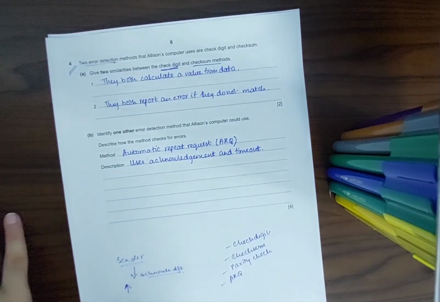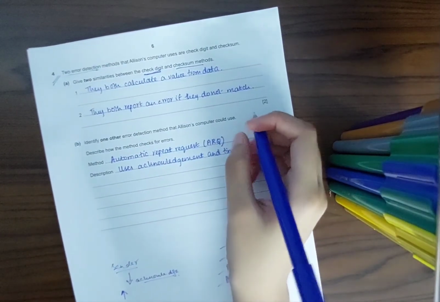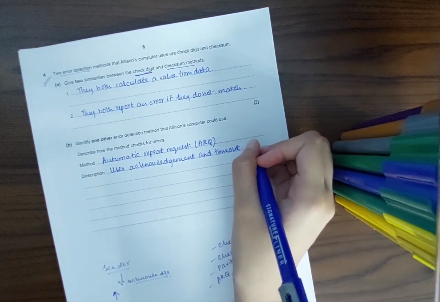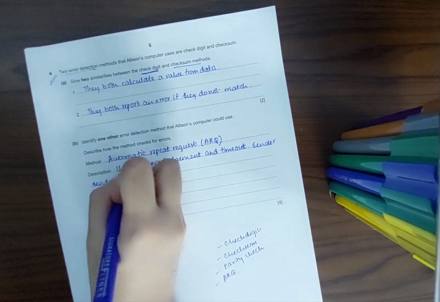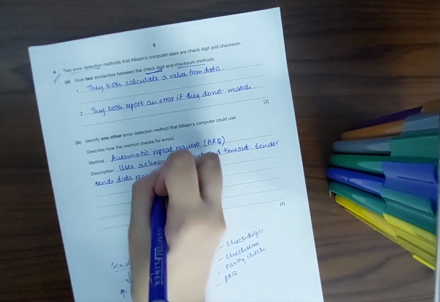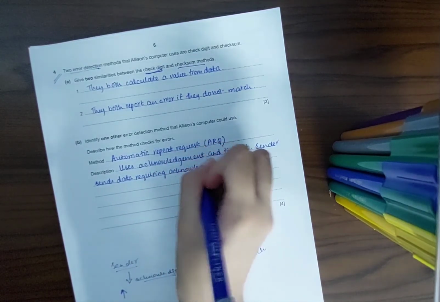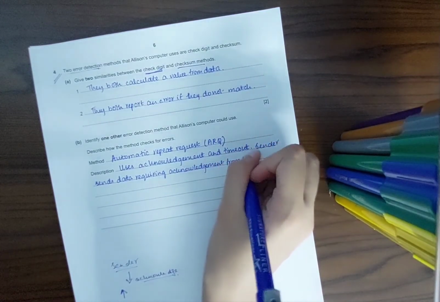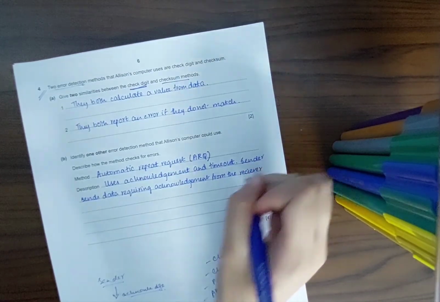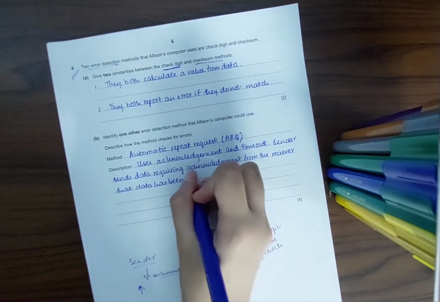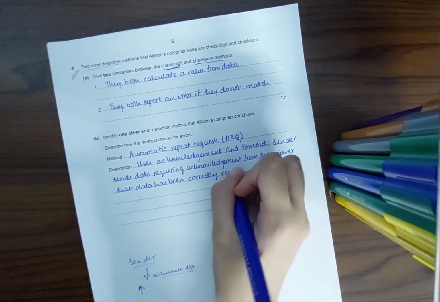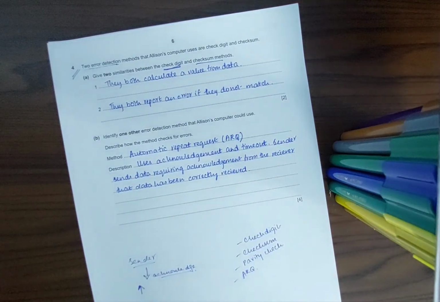Okay, so putting it into formal words, you can write that the sender sends data requiring acknowledgement from the receiver that the data has been correctly received.